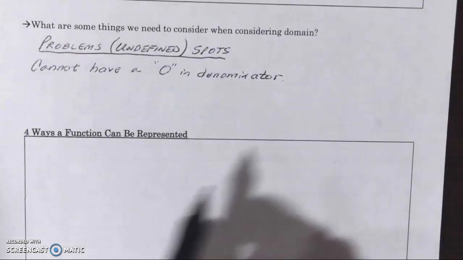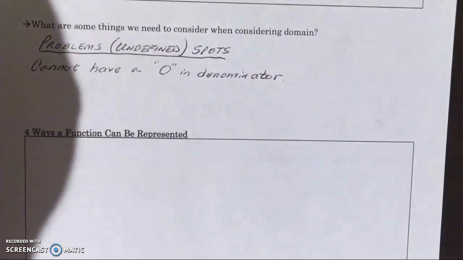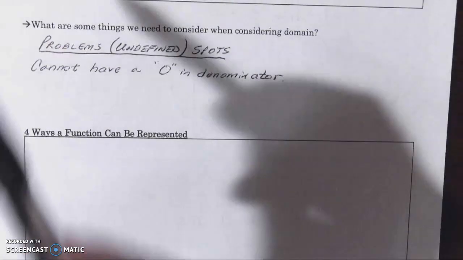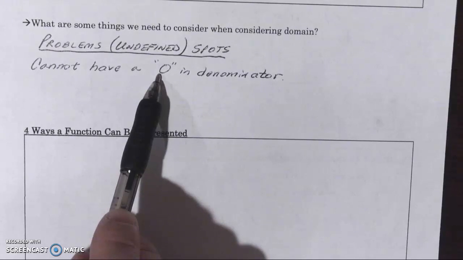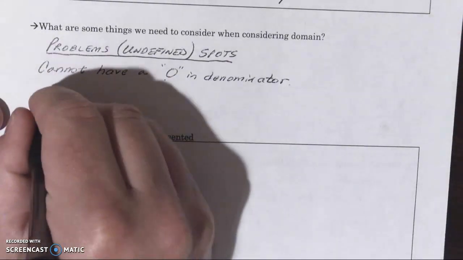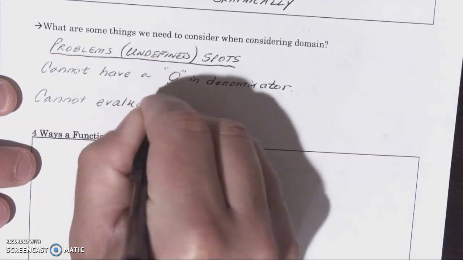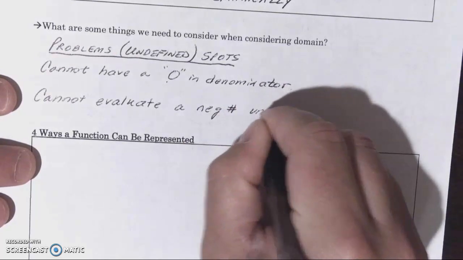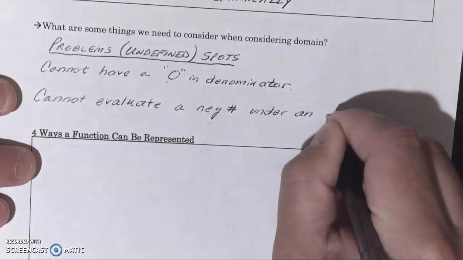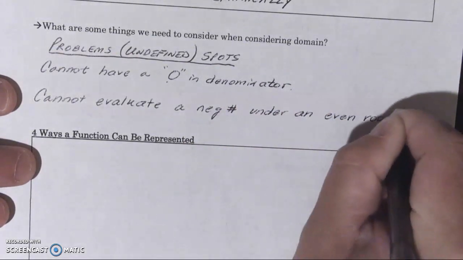So what that means is we would exclude any inputs or any x values that would make the denominator of a function 0. We also cannot evaluate a negative number under an even root.